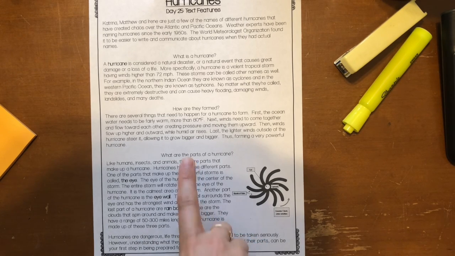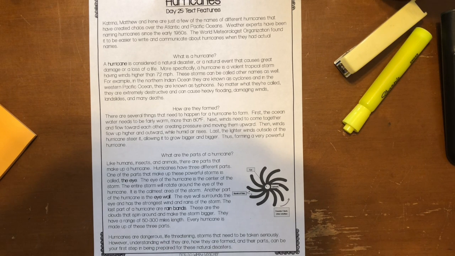What are the parts of a hurricane? Like humans, insects, and animals, there are parts that make up a hurricane. Hurricanes have 3 different parts. One of the parts that make up these powerful storms is called the eye. The eye of the hurricane is the center of the storm. The entire storm will rotate around the eye of the hurricane. It is the calmest area of the storm.